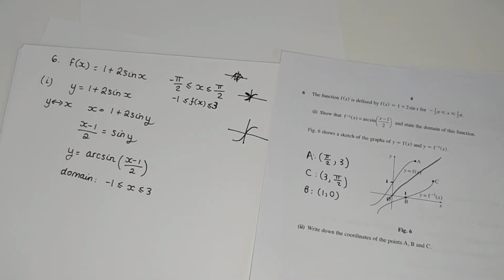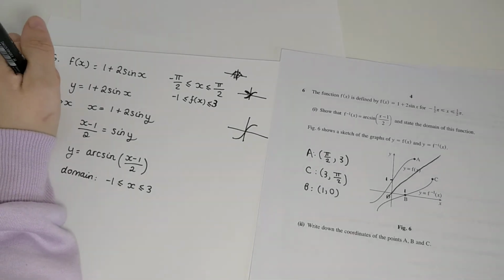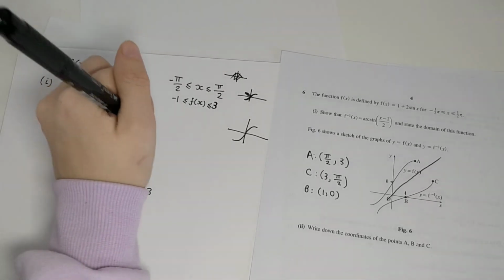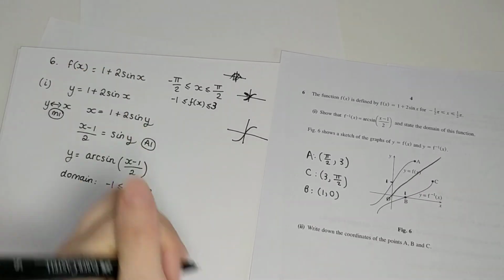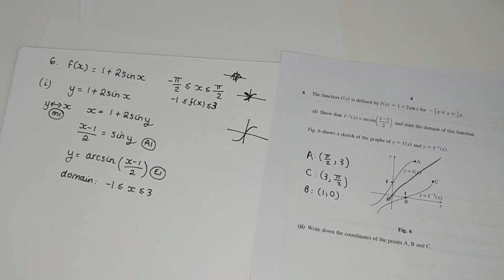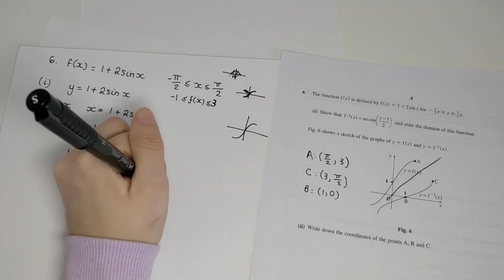Mark scheme. Part 1, M1 for doing the switcheroo. A1 for getting to this point. And then E1 for getting the answer that they gave you. B1 for the domain.